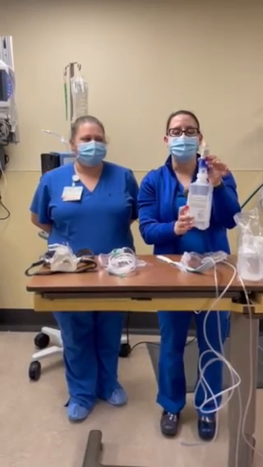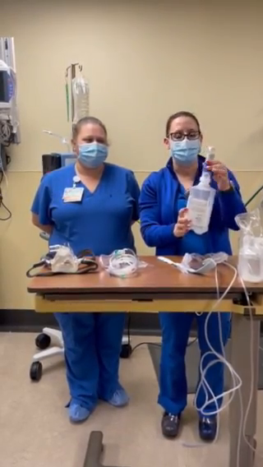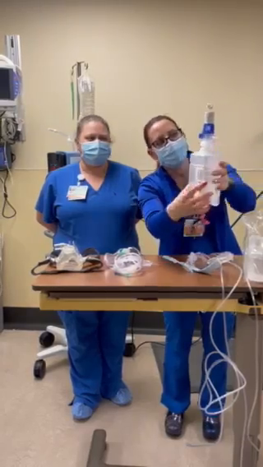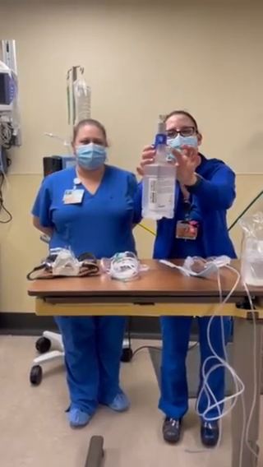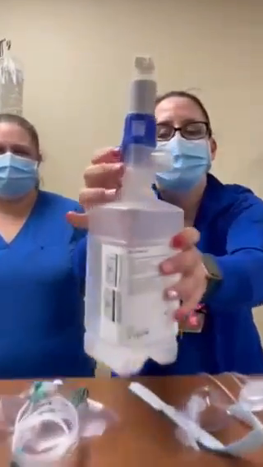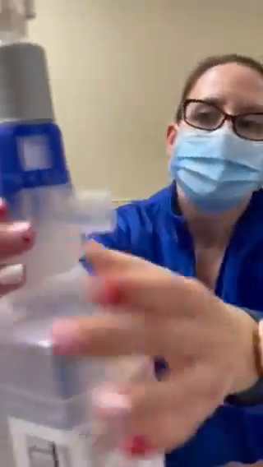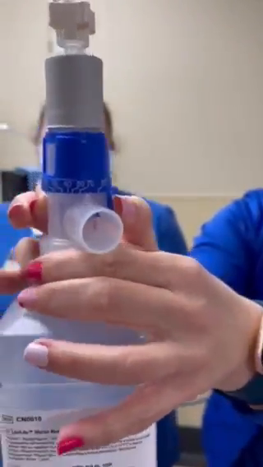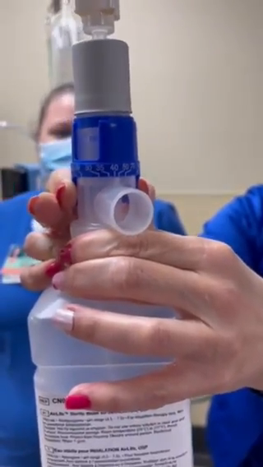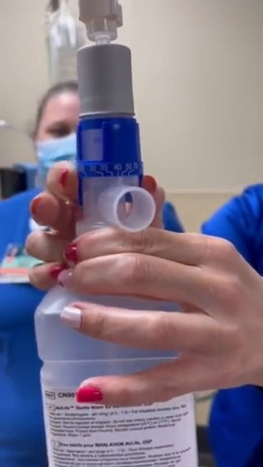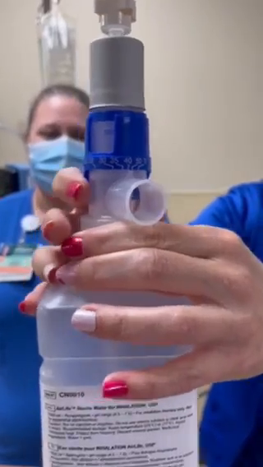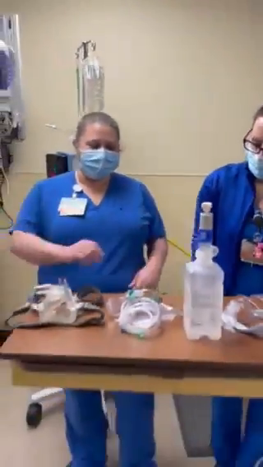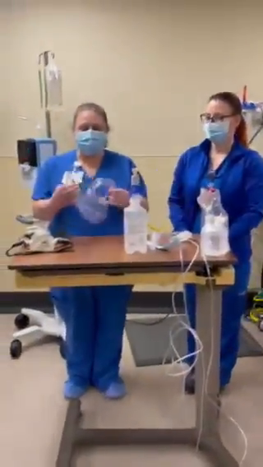If you want to increase or decrease FiO2, your oxygen content, there are little numbers right here. I don't know if you can see them, but right here. You twist this blue part, and where it lines up on that little plastic piece right there, that's your FiO2. You can go all the way up to 100%, or it can go down to 28. Okay? Next is going to be your non-rebreather.